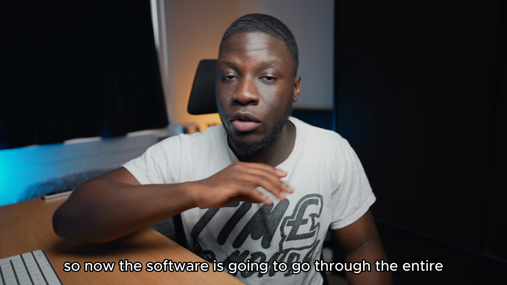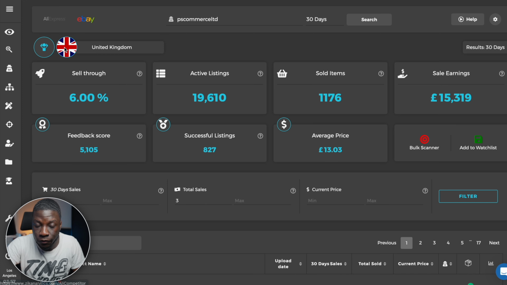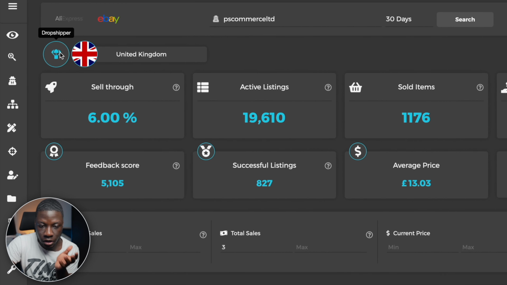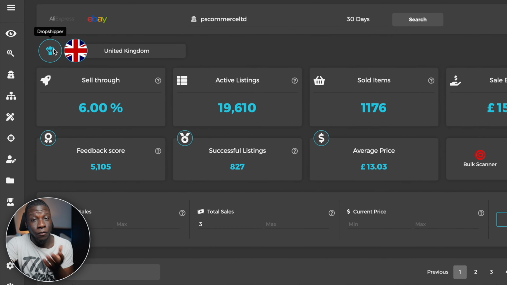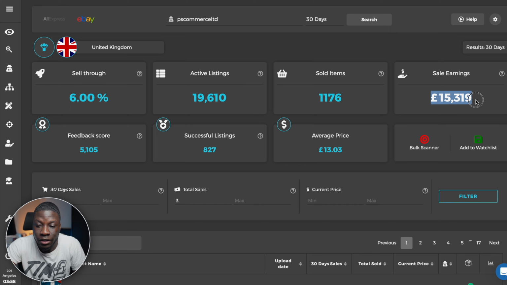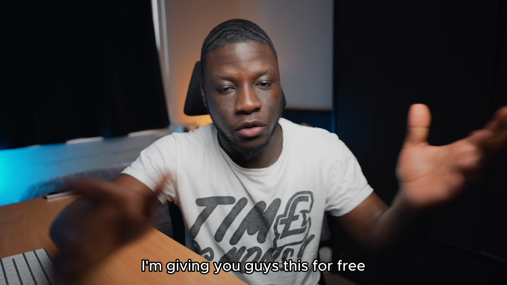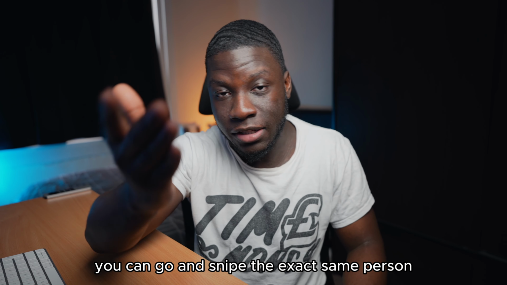So now the software is going to go through the entire store to find the best products they're selling, and it's also going to confirm if this person is a dropshipper. And right here we can see that they are a dropshipper, so this confirms that. This is another way to know. They have 19,000 products, and this person is making around 15k in sales every 30 days. So they are one of the big boy dropshippers. I'm giving you guys this for free. You can go and snap the exact same person if you want to.